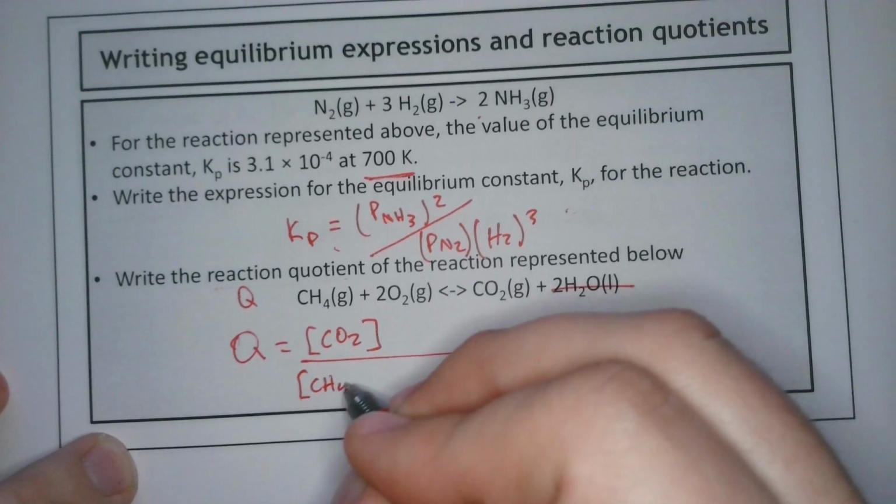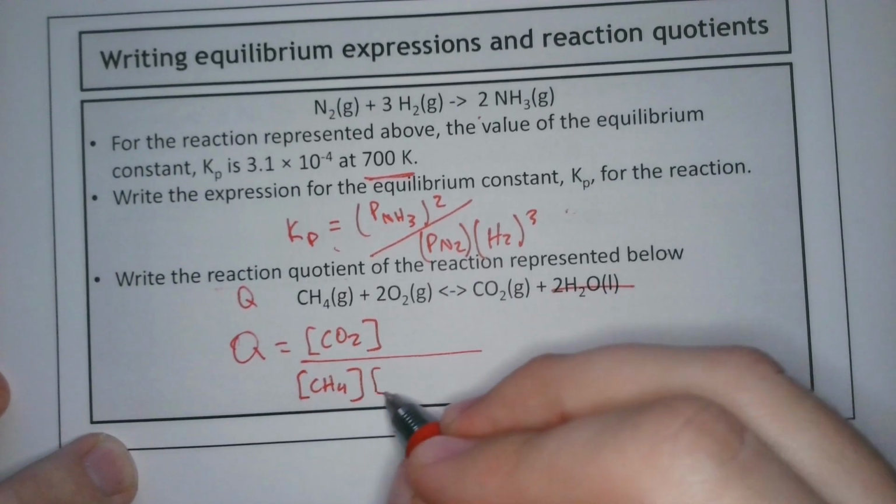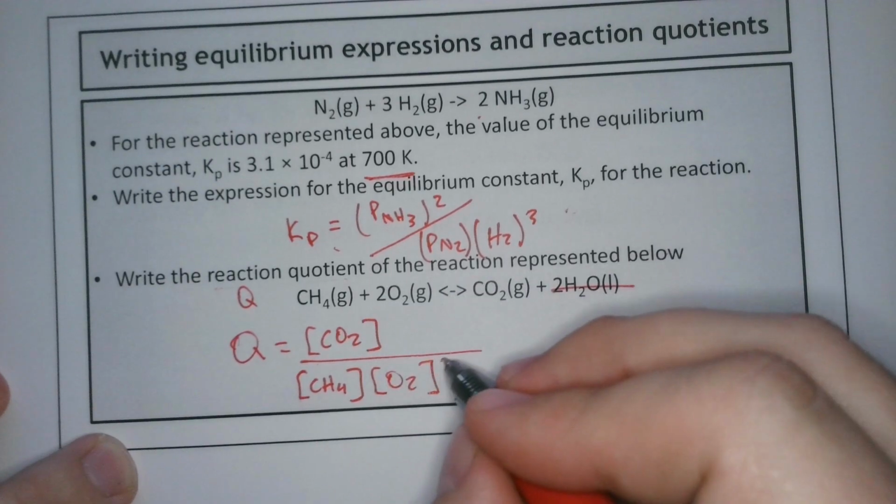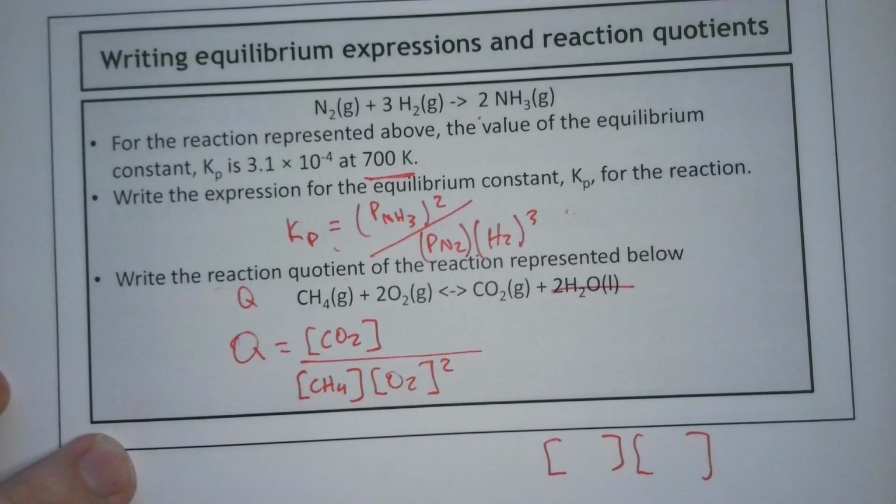CH4 is my first term at the bottom. And then O2, also a gas, going to include that. And since there's two of them, square. That's your Q.